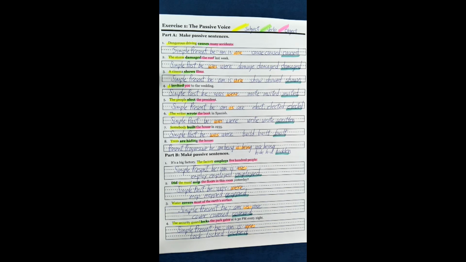Employs is simple present. Be verb: am, is, are. Verb, employ, employed, employed. Answer, it's a big factory. 500 people are employed by the factory.